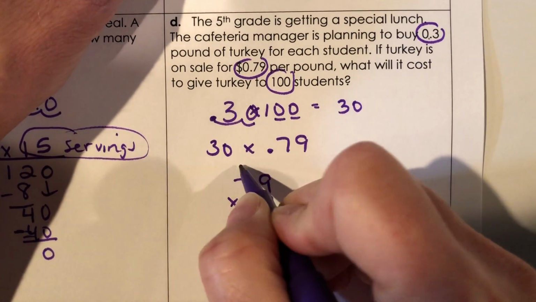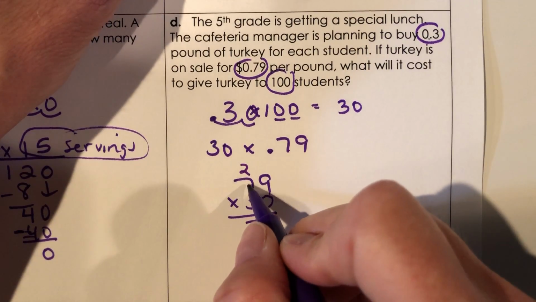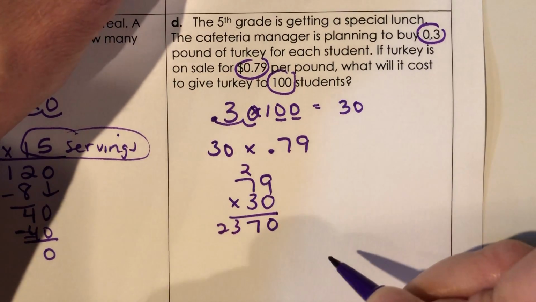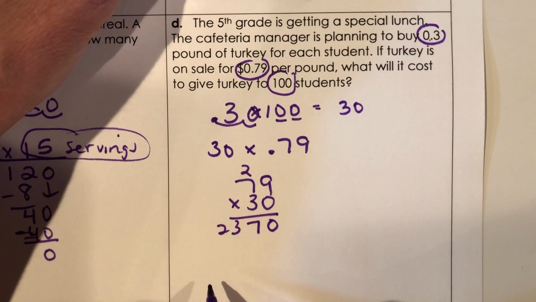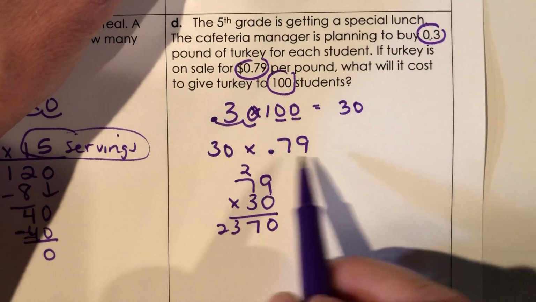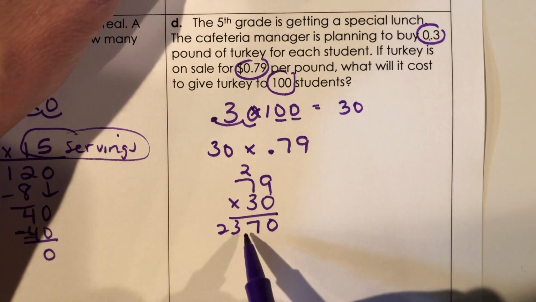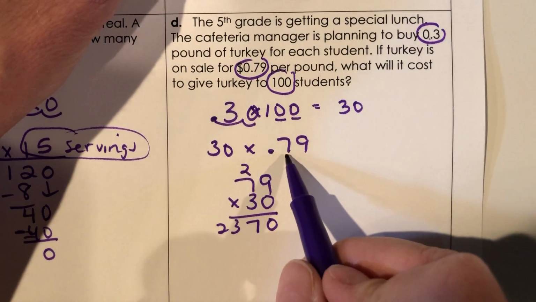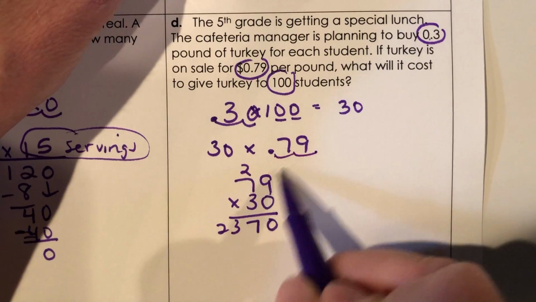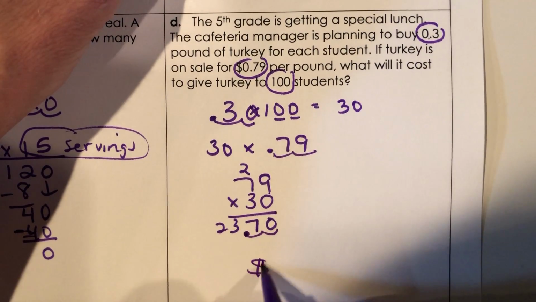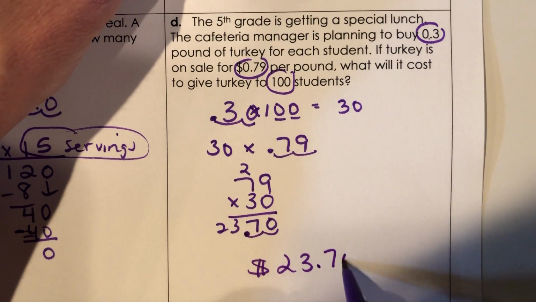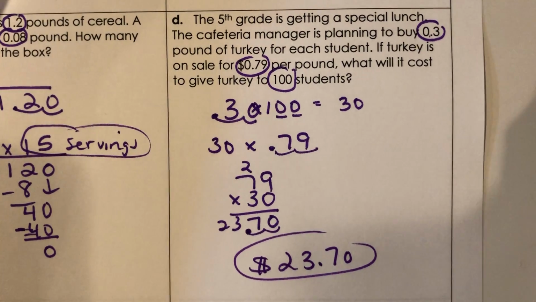9 times 3 is 27. 7 times 3 is 21, 22, 23. So I see $23.70 here. It's not $2,370. Okay? If there's only 30 pounds that we're buying and it's less than $1 per pound, this isn't right. Oh yeah, we moved the decimal point 2 places to the right when we made it 79. Now we need to move it 2 places back. So it will be $23.70. All right, we're almost there.